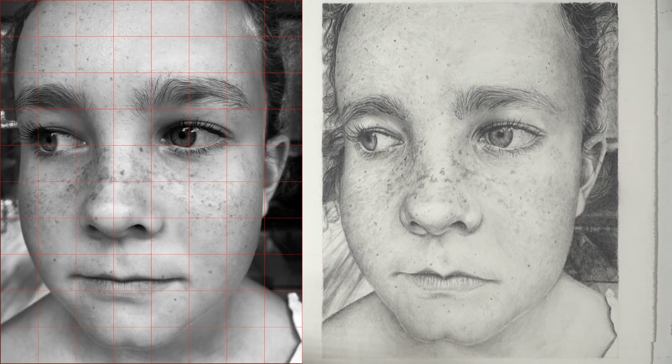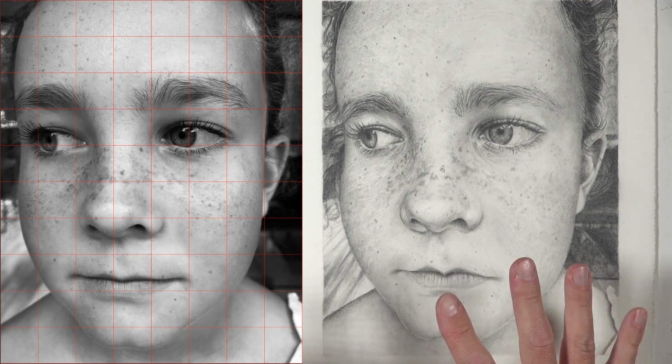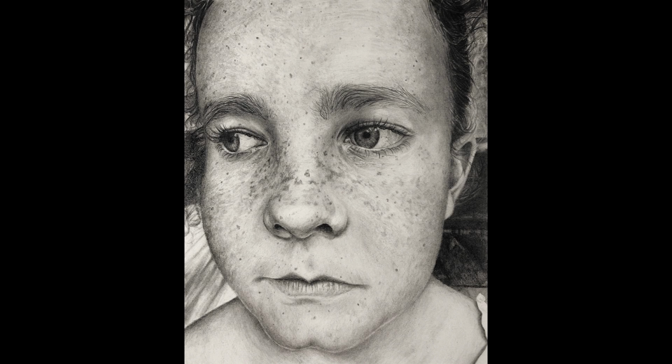And then, of course, after finishing up the chin and the last bits of the background, our realistic pencil portrait drawing of one of my daughters was complete.